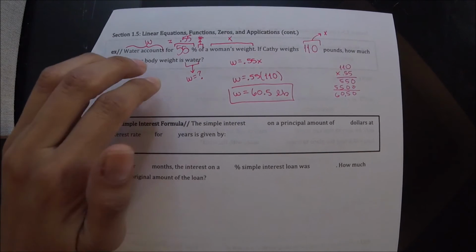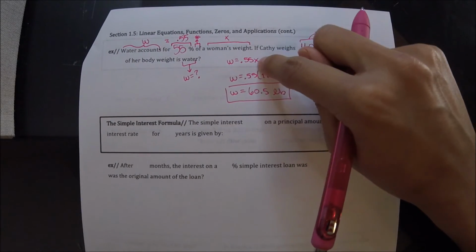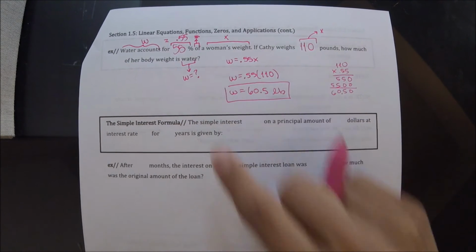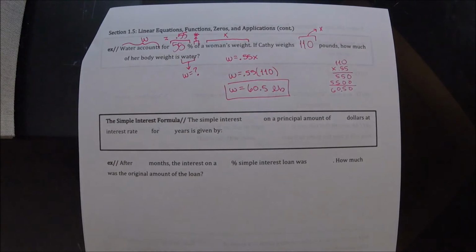So this example and then the one we just did on the last page about the pool, those you just kind of have to come up with an equation that you know is true based off of the information that they give you. And so each one is going to be different, so it just takes practice with a variety of different problems to get the hang of creating the equations for those problems.